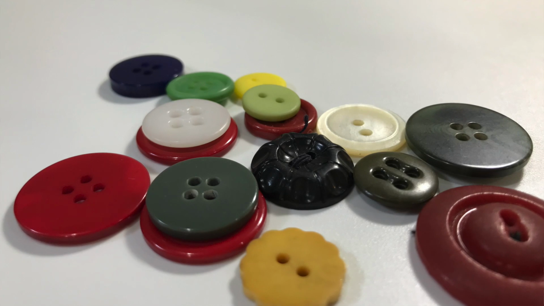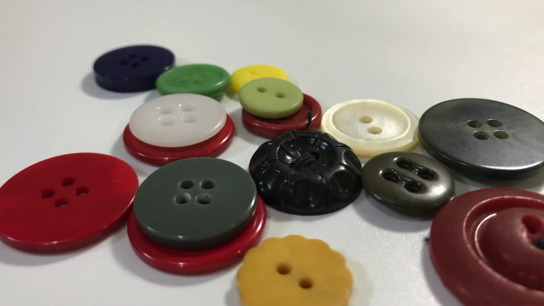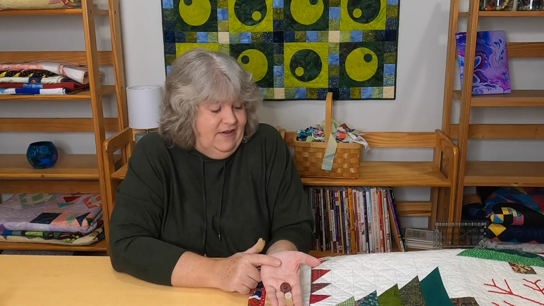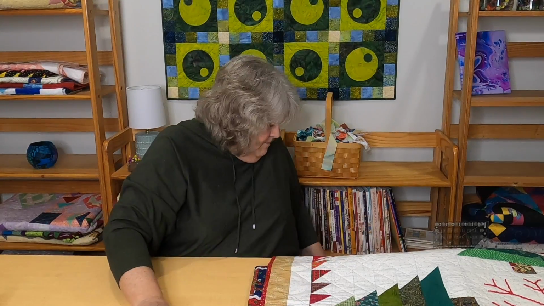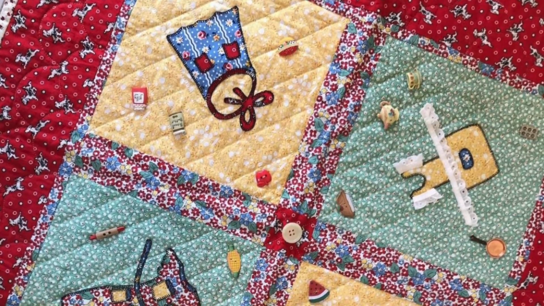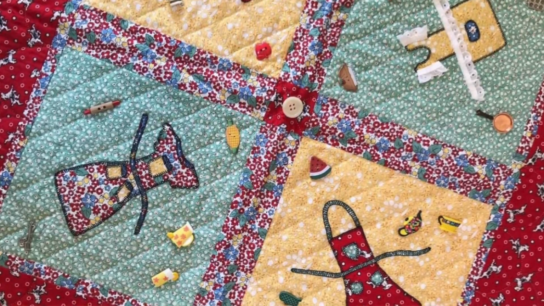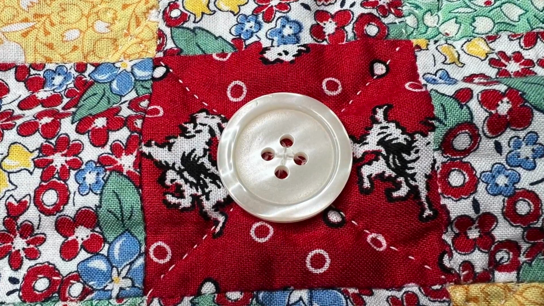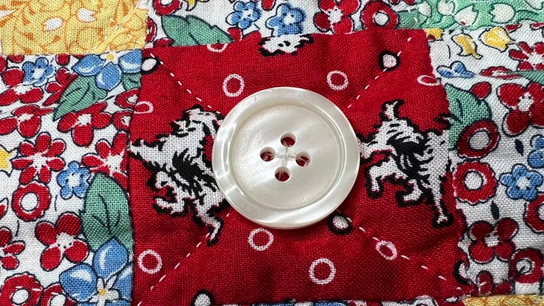Buttons. Buttons are awesome, and everybody has buttons, and I don't know about you, but my mother gave me a big bin of all her old buttons. I love putting buttons on quilts. This is a quilt that I made for a contest. It was a contest based on the fabric, and for some reason that 30s reproduction fabric reminded me of the kitchen, so I designed this fun little whimsical quilt with different aprons. But there I used a button right in the center. Hopefully you can see that right there. And that's lots of fun. So buttons are a great and inexpensive way to embellish a quilt.